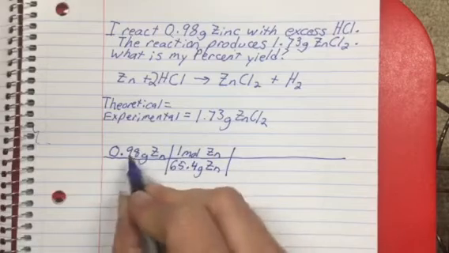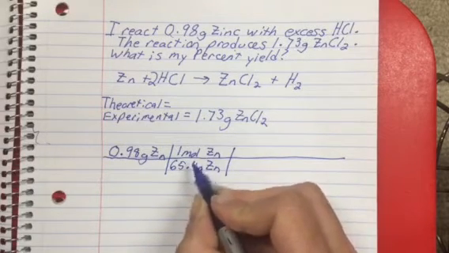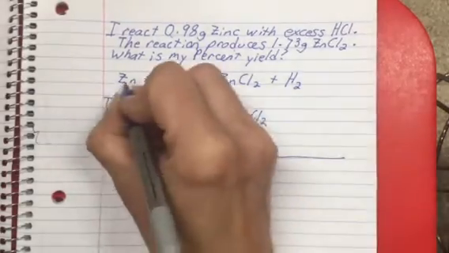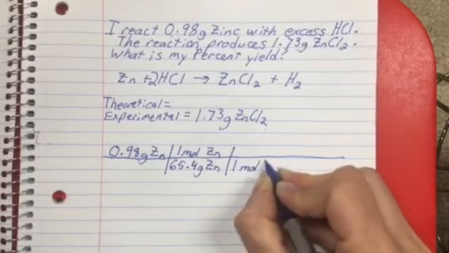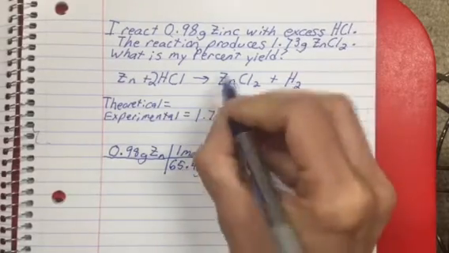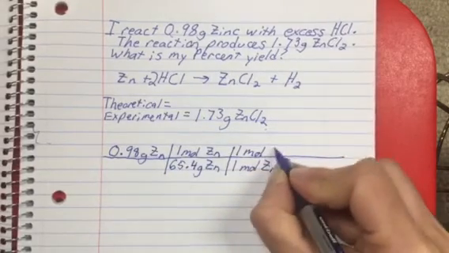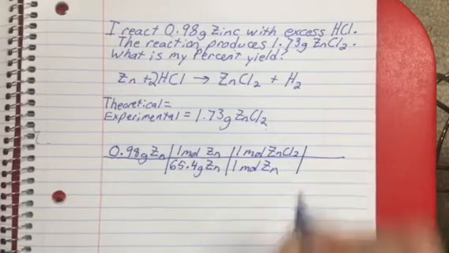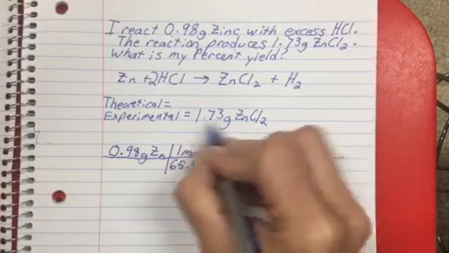This converts us to moles of zinc. Most of you are doing a really good job at this point. How do we get to moles of zinc chloride? We use up here 1 mole zinc to 1 mole zinc chloride.